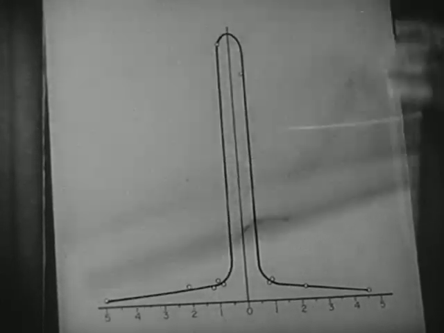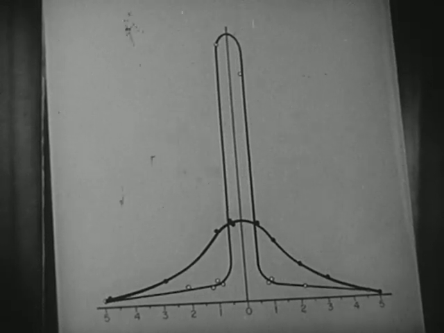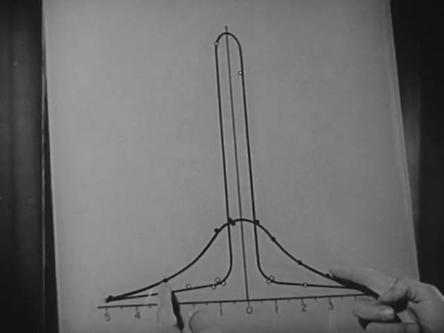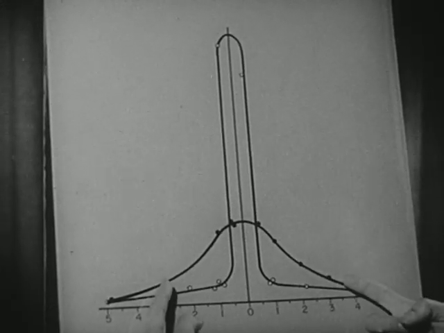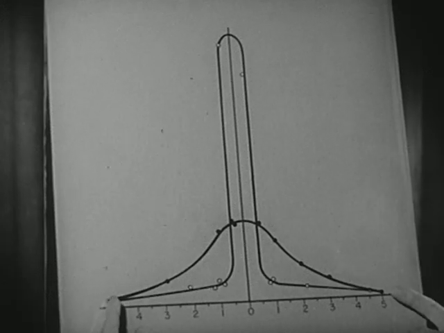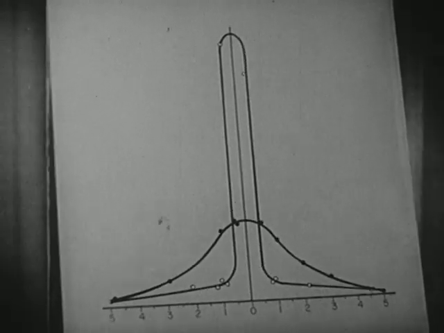This second graph shows the effect of the gold foil. The beam fuzzed out at the edges. About half the particles were deflected through 1 degree, a few to 3 degrees, but none beyond 5.